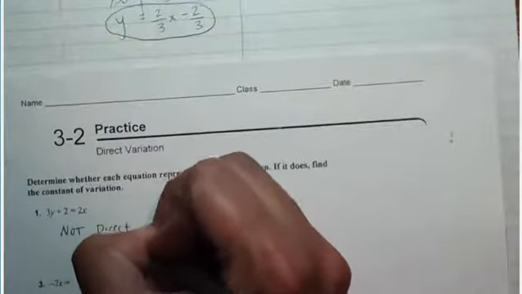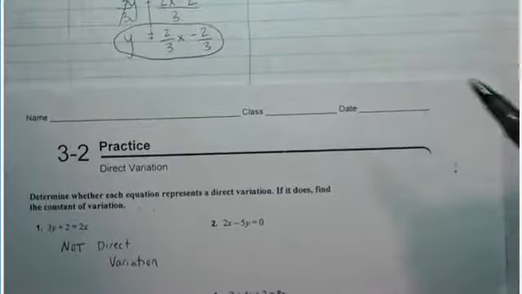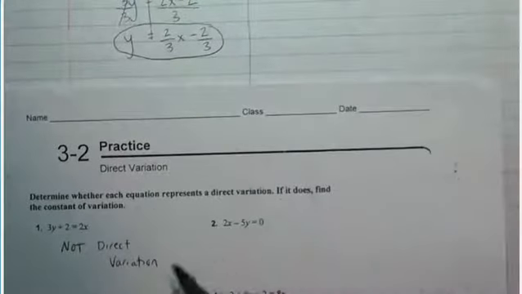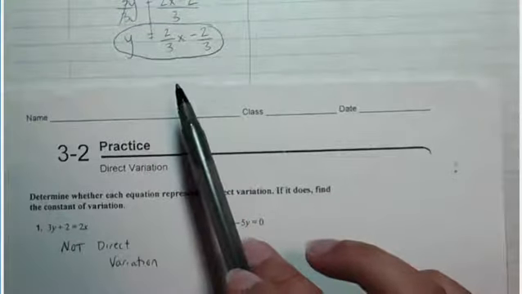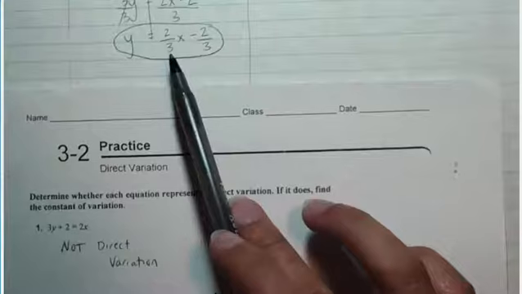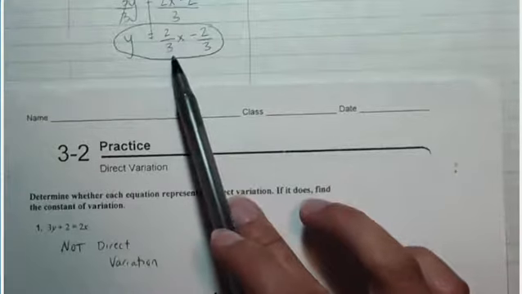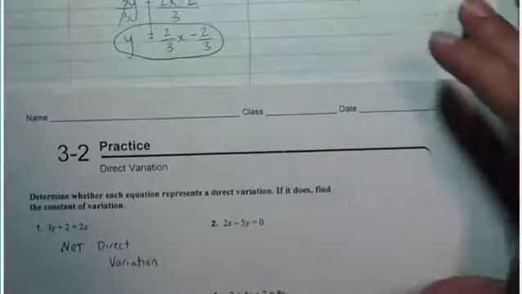I want you to write out the whole thing. Now, if it was direct variation, I would have to write down direct variation, and then it would say, now find the constant of variation. So looking at this equation, what would be the constant of variation? Remember, the constant of variation is the same thing as the slope. So in this case, the constant of variation would be 2/3. So you're going to do that for 1 through 4.